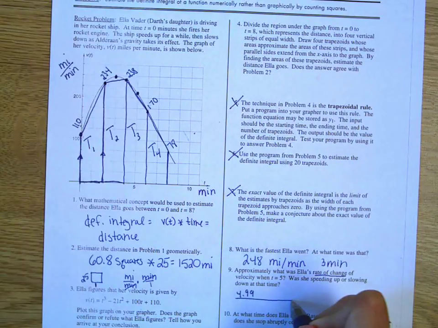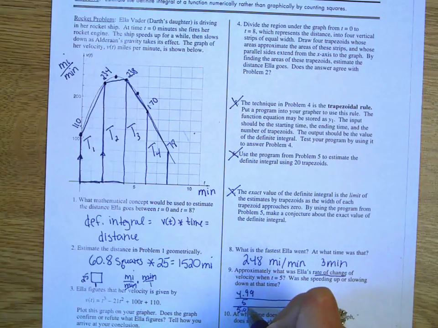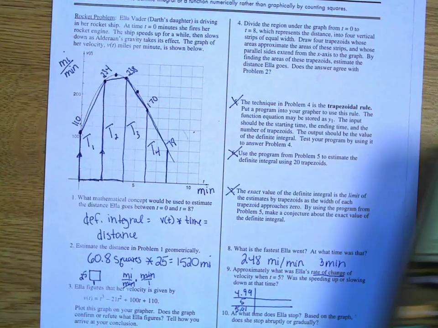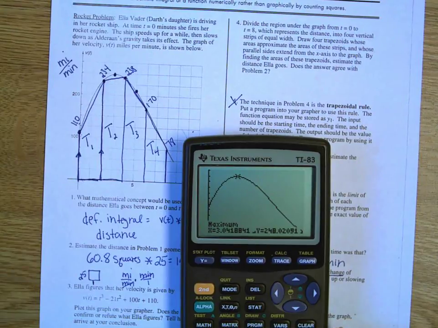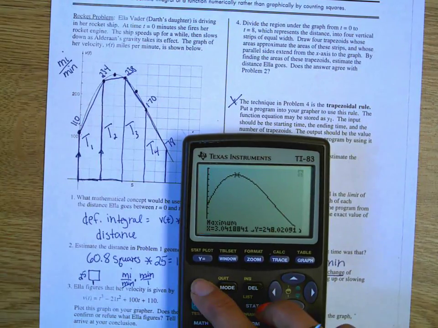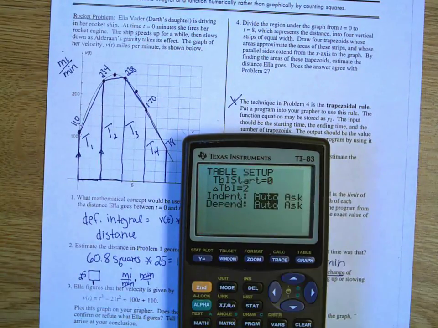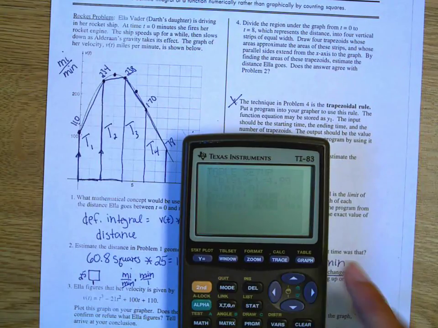4.99, try and squeeze it in here. 5, 5.01. So I'm going to use the table again instead of the trace. Table set. I want it to start at 4.99, go by 0.01.